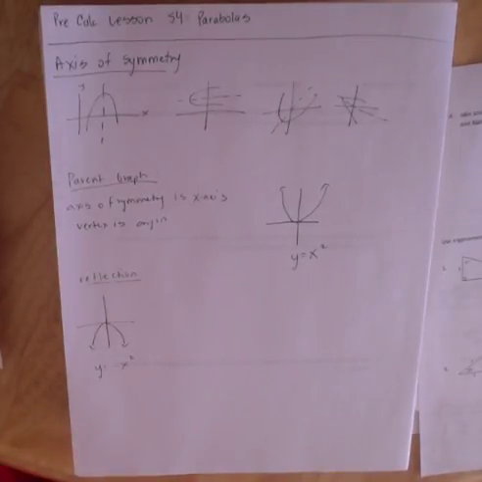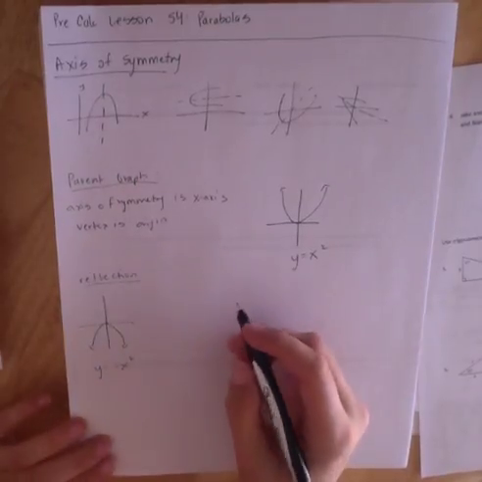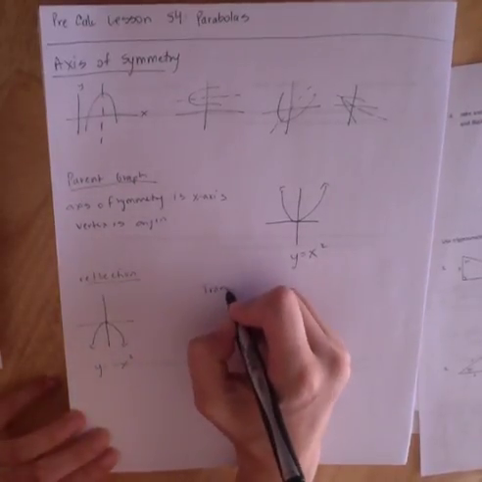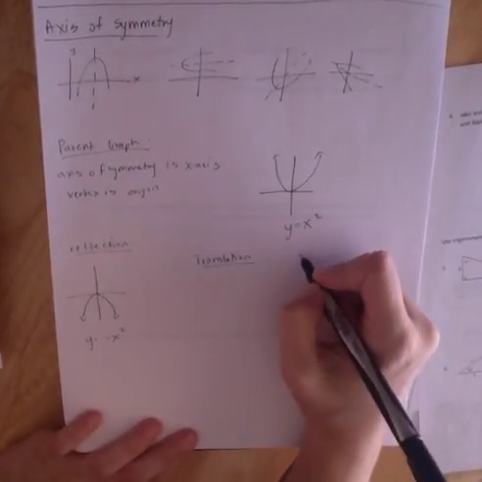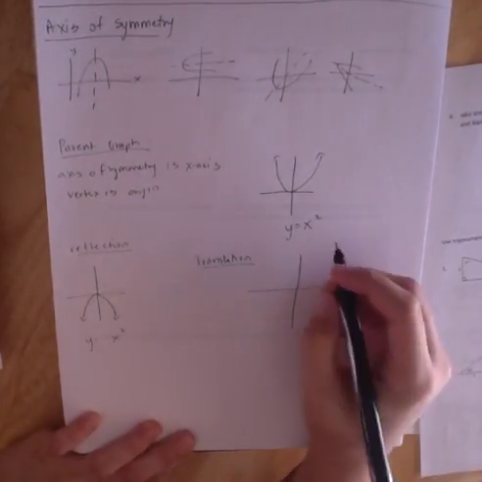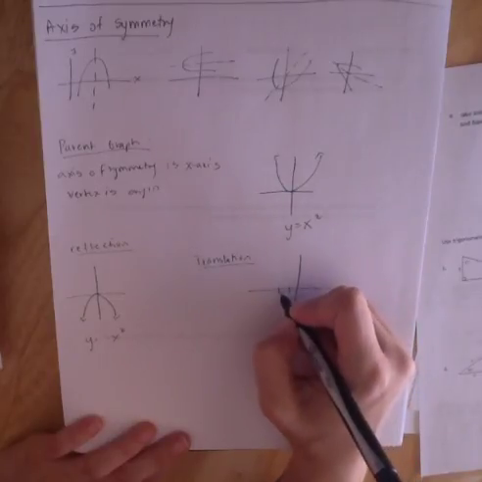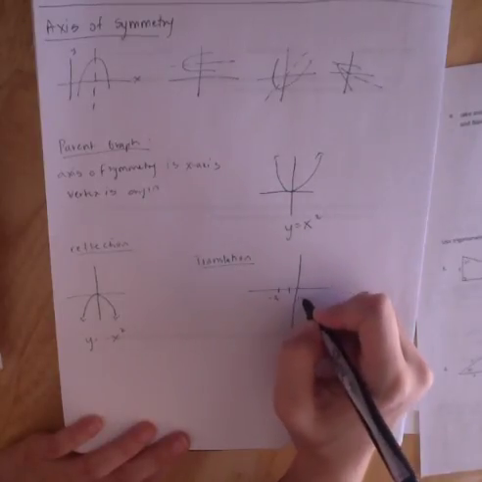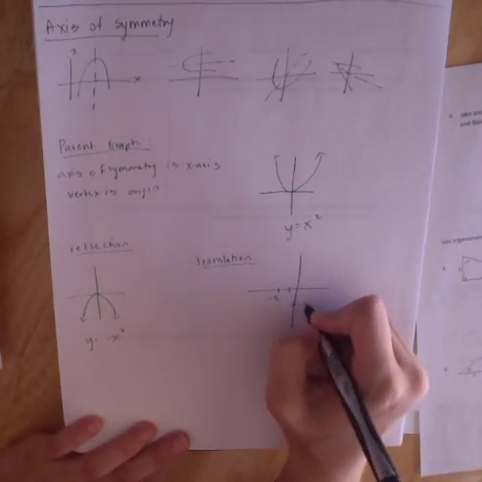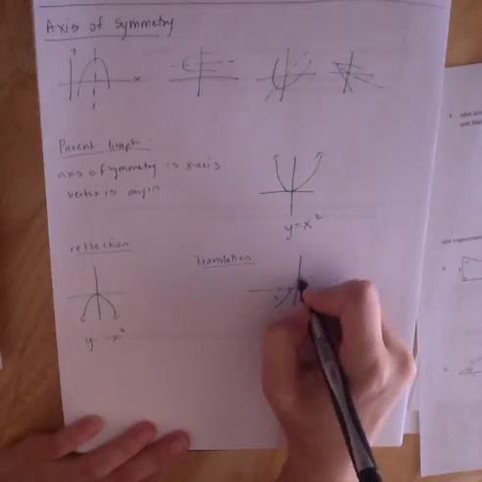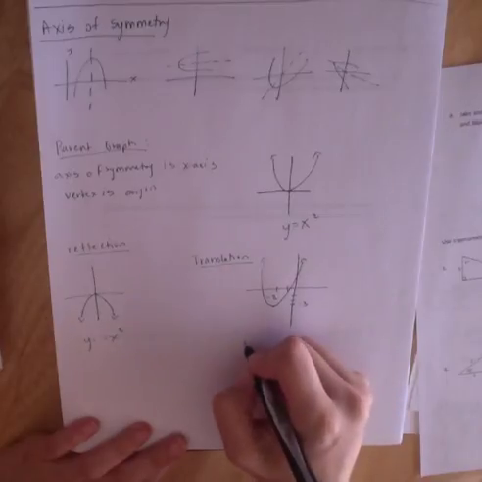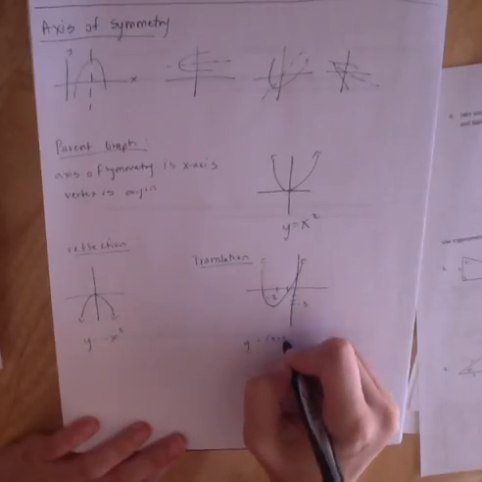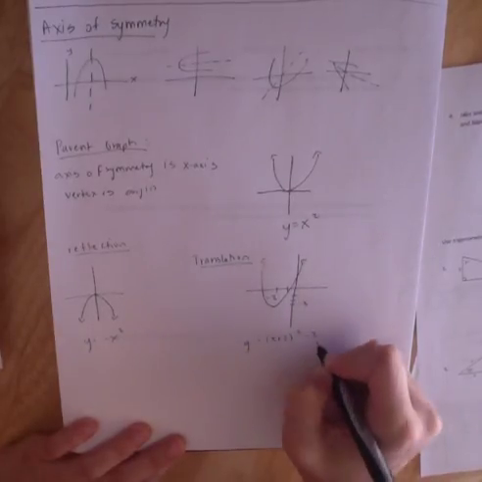Okay? Now, what if we were to do a translation? Let's say we move our graph to the left 2 and down 3 from our parent graph. Our new equation, we would have y equals (x plus 2) squared minus 3, right?